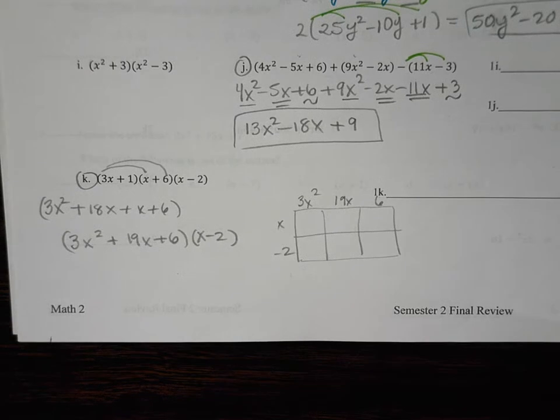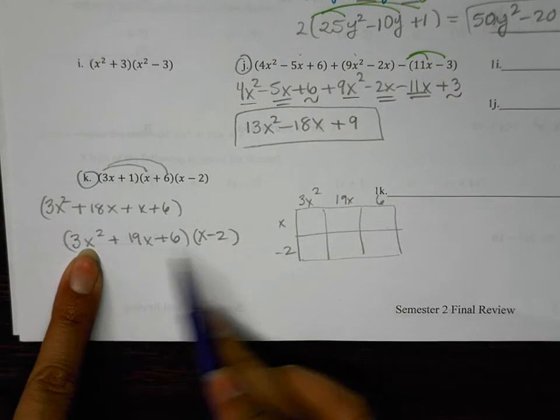If you're doing the window method, then you have it like this. 3x squared, 19x, 6, and x and negative 2, and you're filling it all in. Okay. Do you guys want me to continue, or we already did a triple distribution? You're good. We're good. Continue?